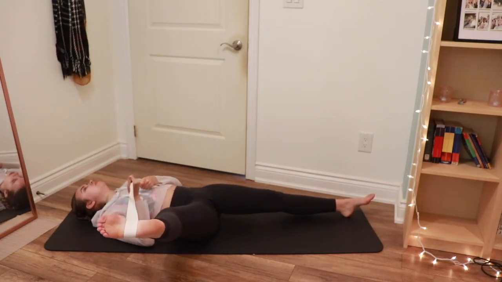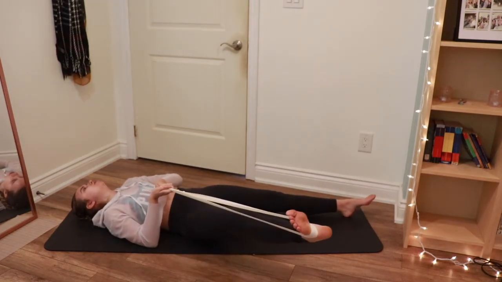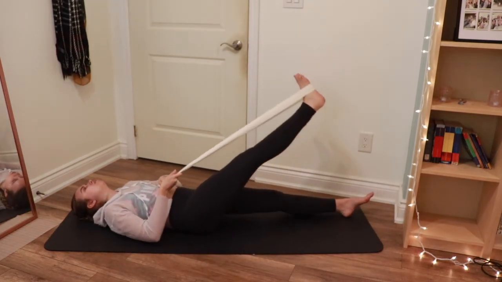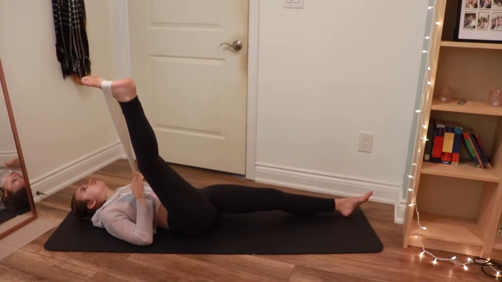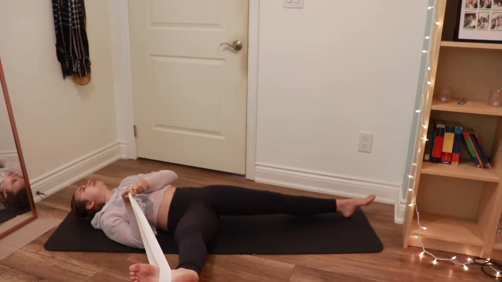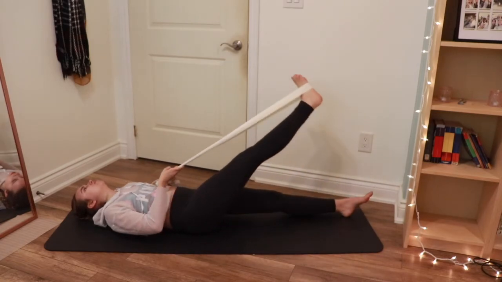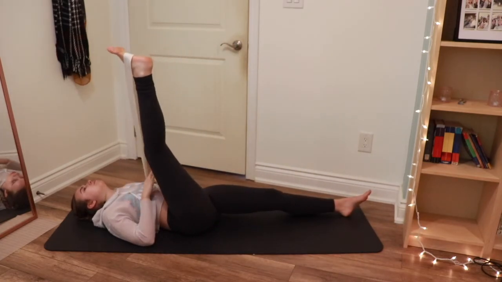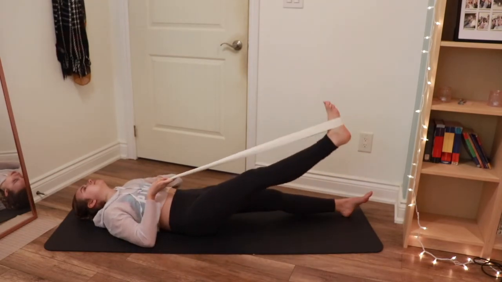With your hands grabbing onto the strap, really use the support of your arms to let your leg fall in either direction, not needing to use your abs here, really letting your arms move your hips in either direction, trying to keep both of your sit bones on the mat here.